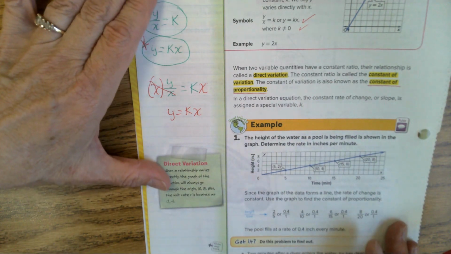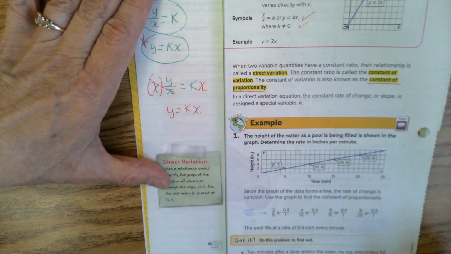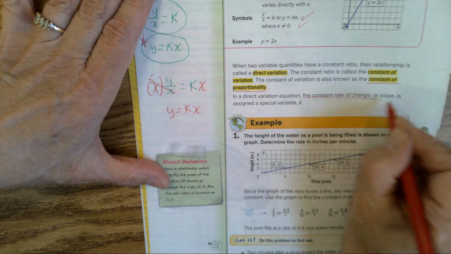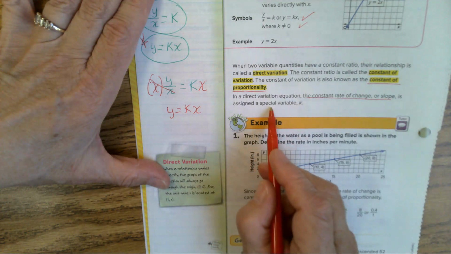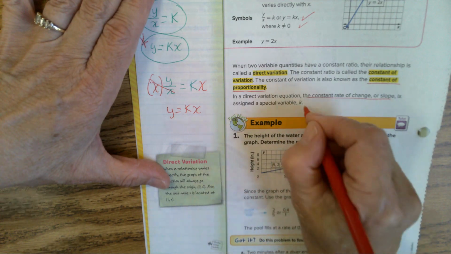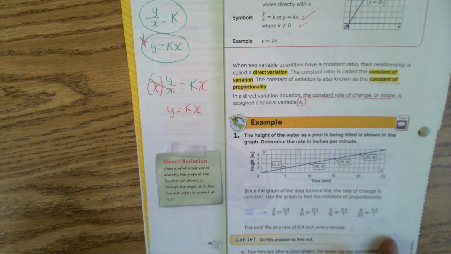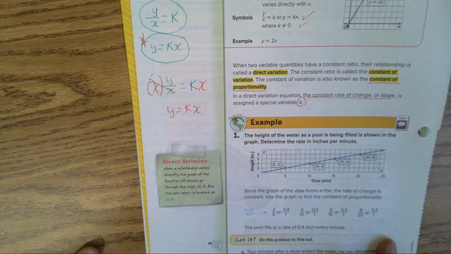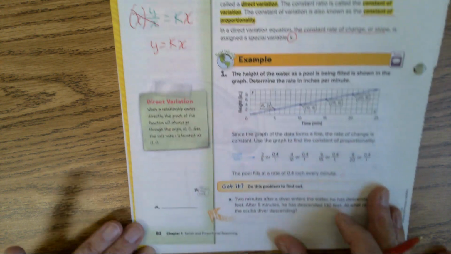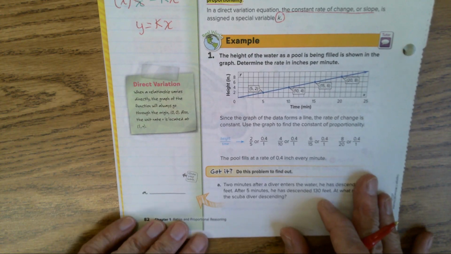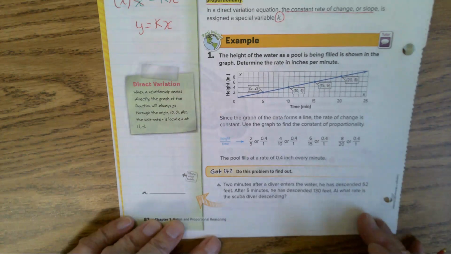Okay. Now, in a direct variation equation, the constant rate of change or slope is assigned a special variable, and it's k. All right, so it's going to be assigned a special name, and the special name is k. Let's look at some examples. Once we do this, it gets better. Sometimes all these words make it sound complicated, but it's really not that hard.